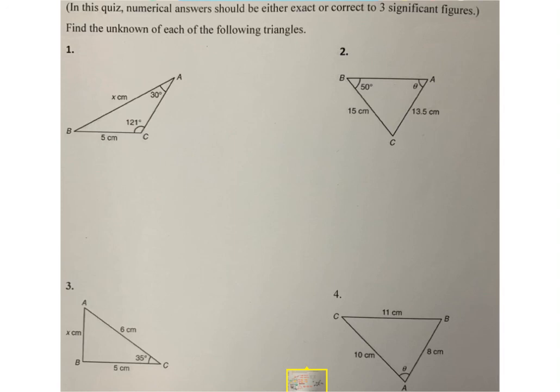So please do these 4 questions by yourself, Rakin. And please submit your answer to me tomorrow.